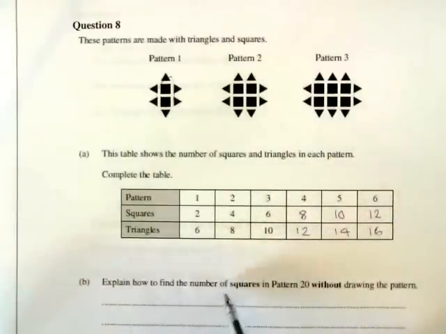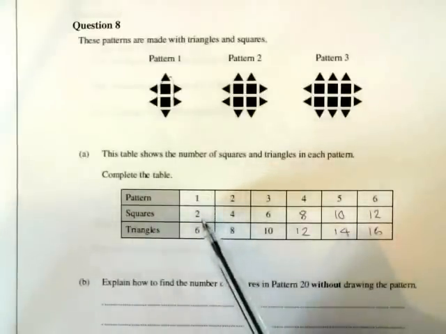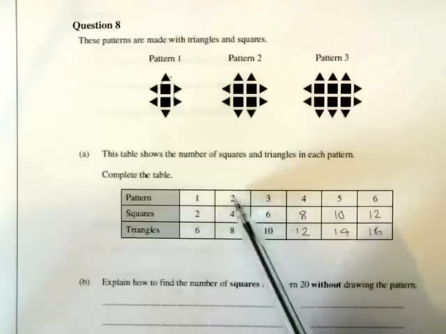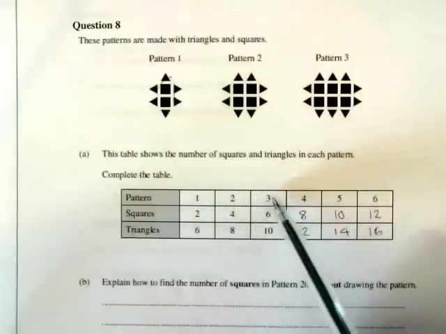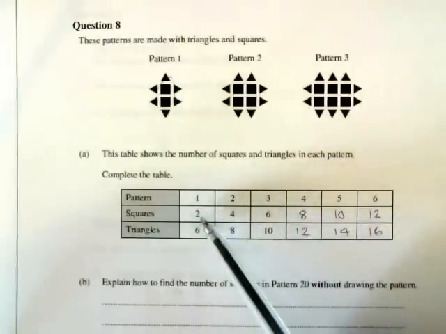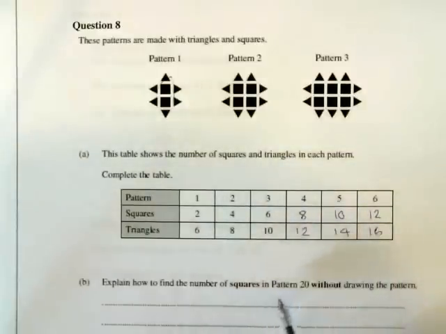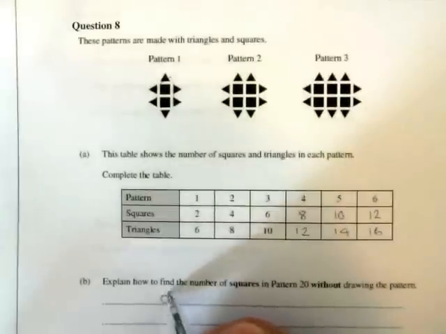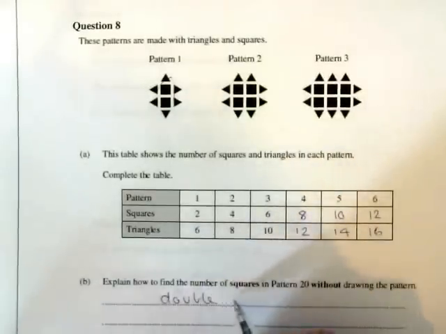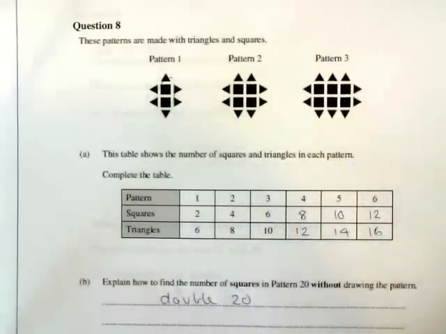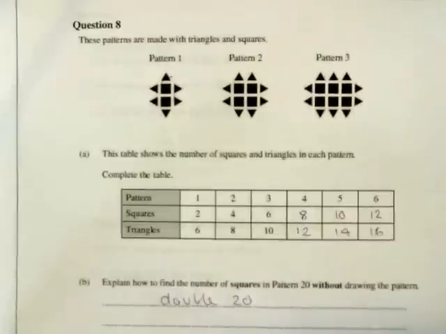So explain how to find the number of squares in pattern 20 without drawing a pattern. Well, in pattern 1 there's 2, in pattern 2 there's 4, and in pattern 3 there's 6. So the number of squares is double the pattern number. So the way to find the number of squares in pattern 20 is double 20, and that will give me the 40, which will be the answer.